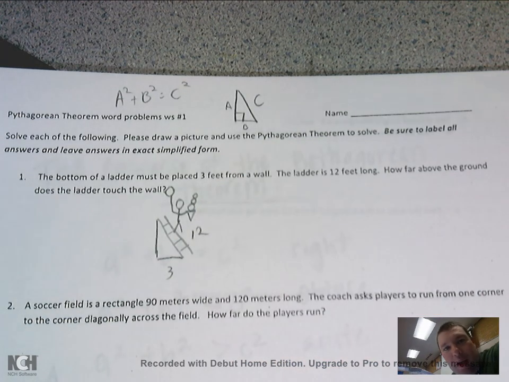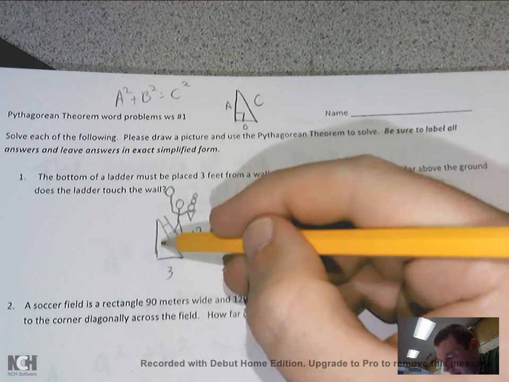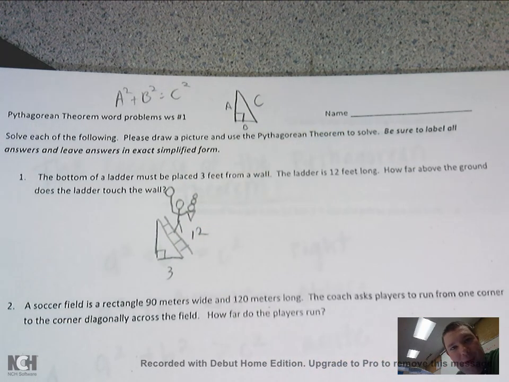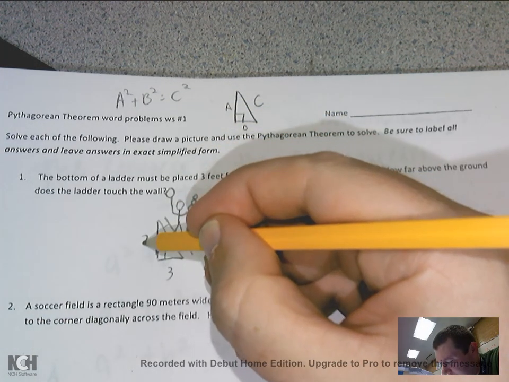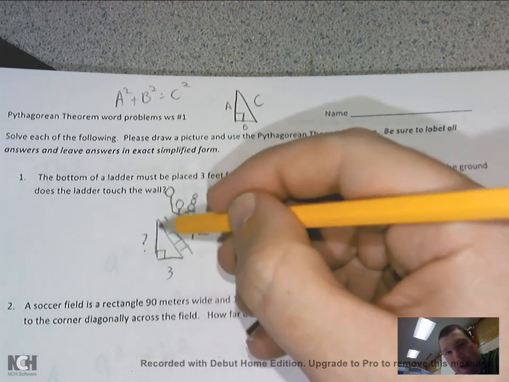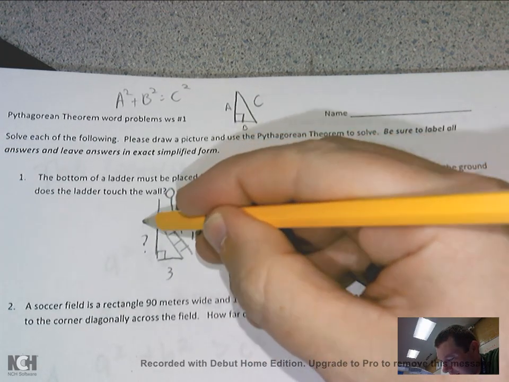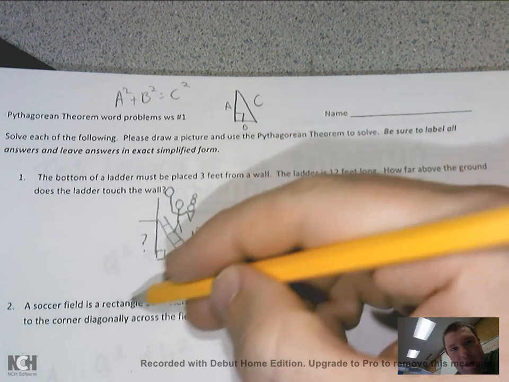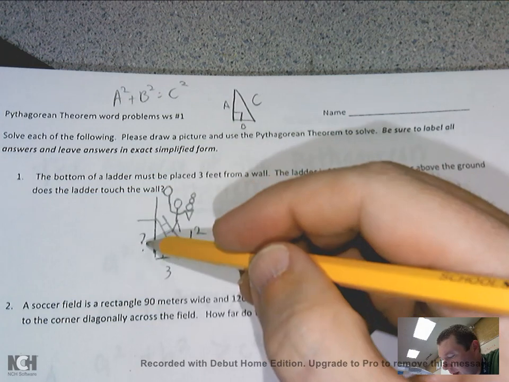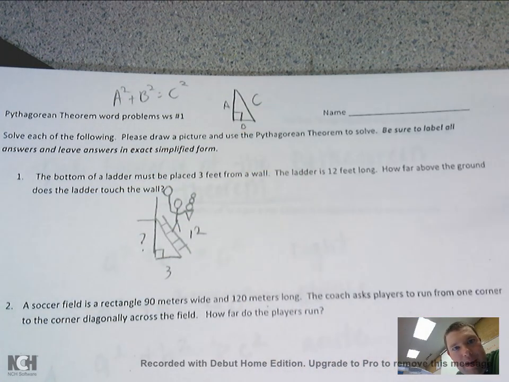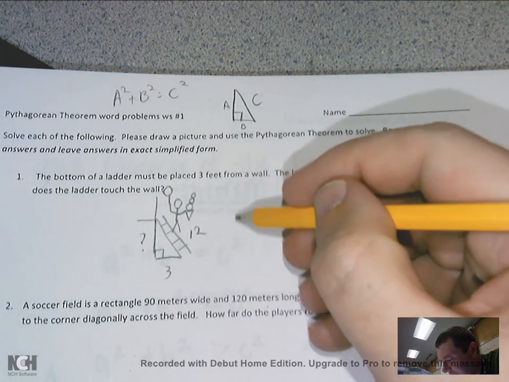Okay? So, again, walls are straight up and down, right? This would be my 90-degree angle. So, if I'm trying to figure out where it touches the wall, like how tall it goes up, I don't know this side. This is my wall here. I need to know this length right here, from there to there. So, I can set this up using the Pythagorean Theorem, right? This would be like A, and then I know B and C.